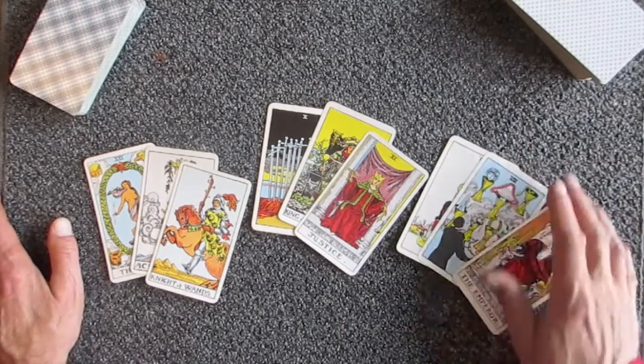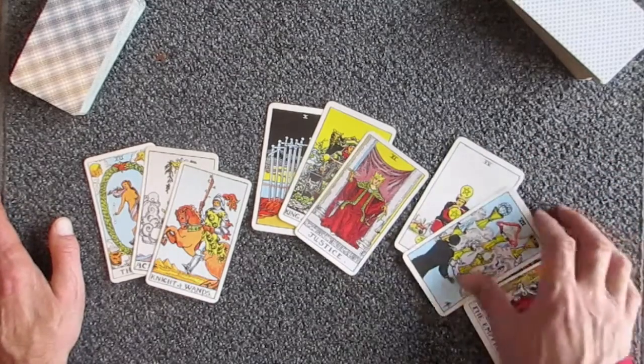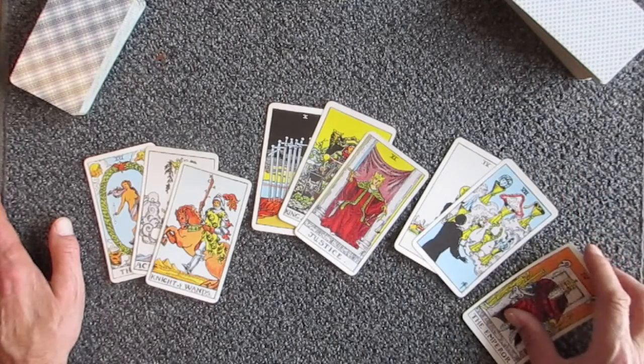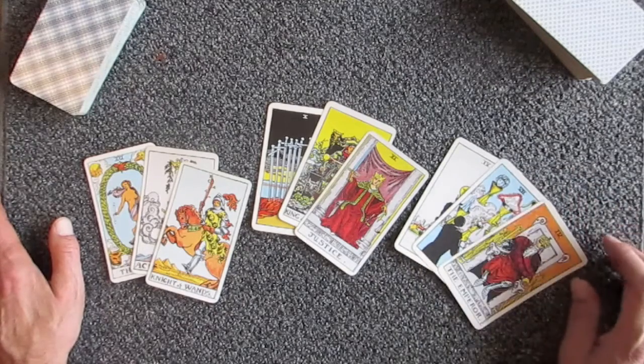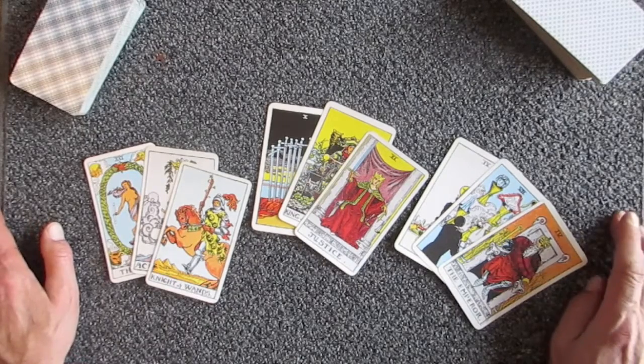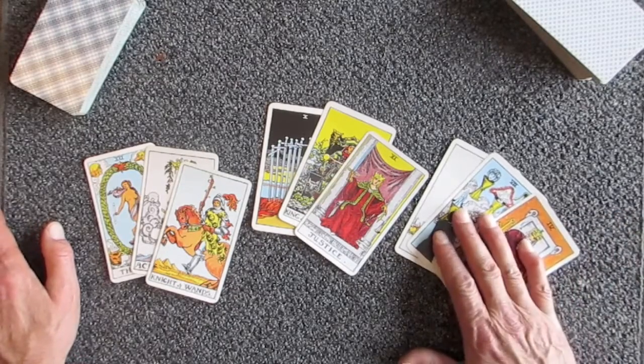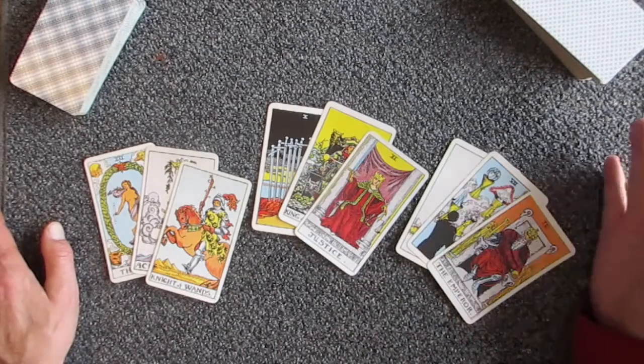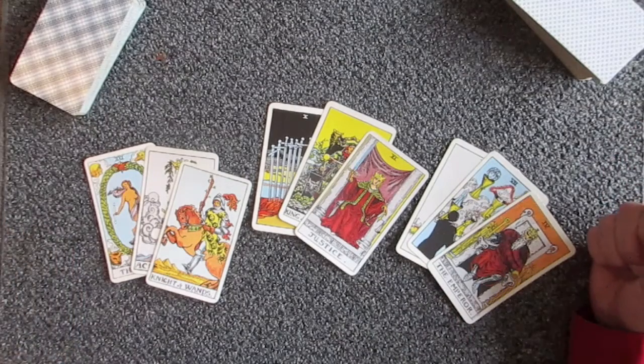Opportunities. Stability with the Four of Pentacles. Confidence, experience with the Seven of Cups. The Emperor card is creating something new. Leadership abilities.